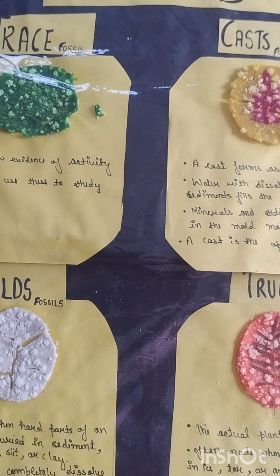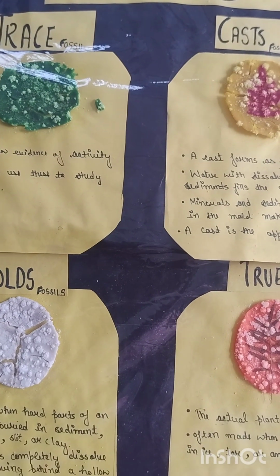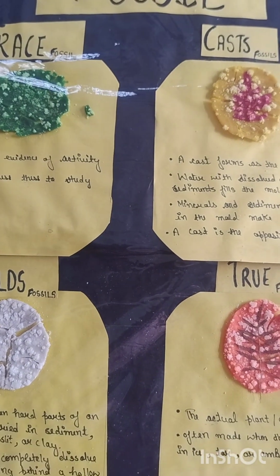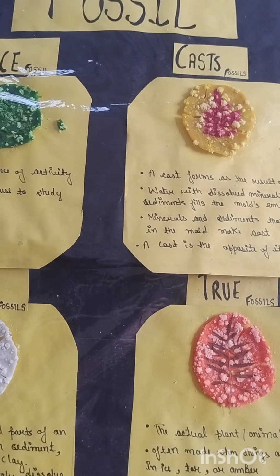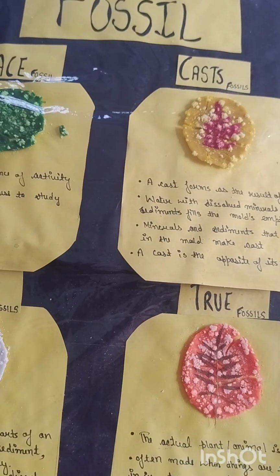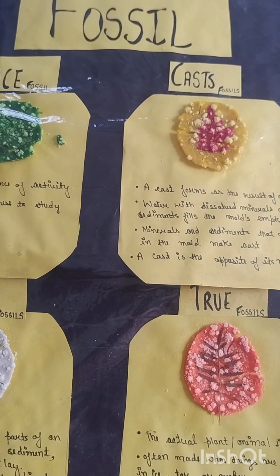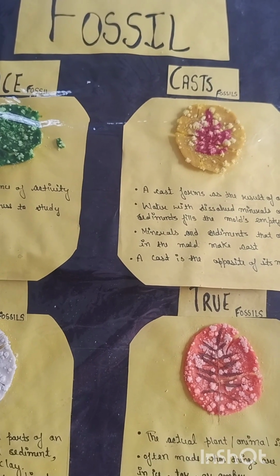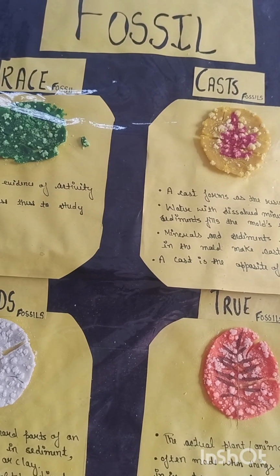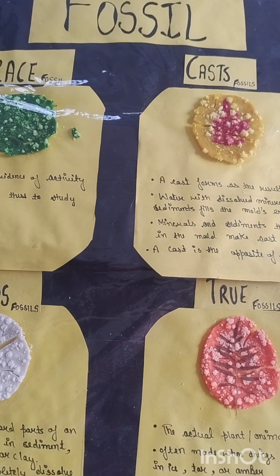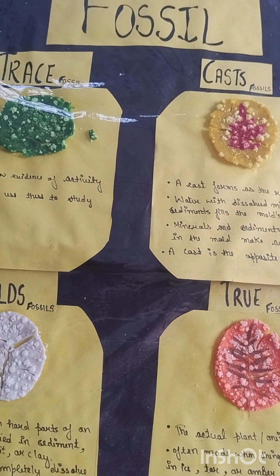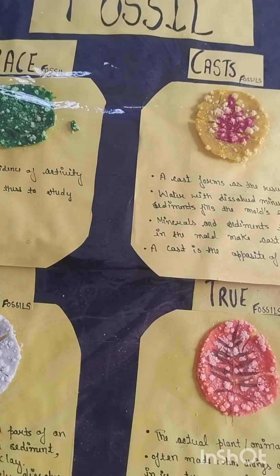Fossil. You can see different kinds of fossils in the form of trace, cast and molds. Generally, fossils are the preserved remains or traces of animals, plants or other organisms. So the imprints, the tracks and trace can also become fossilized. Mainly, fossilization takes place over time.